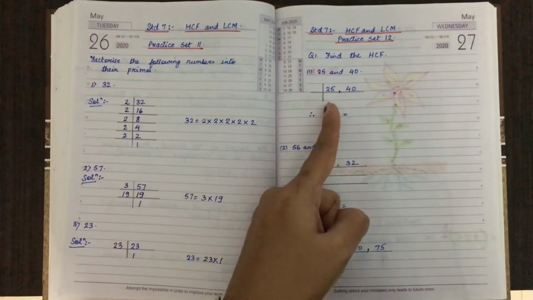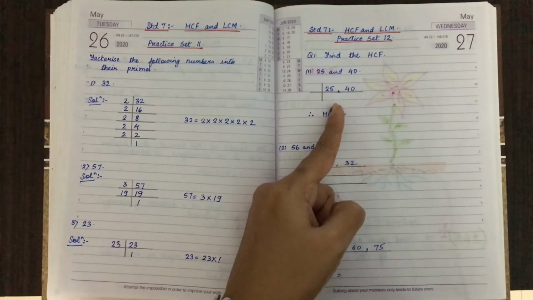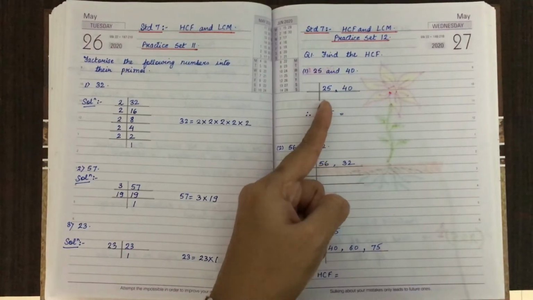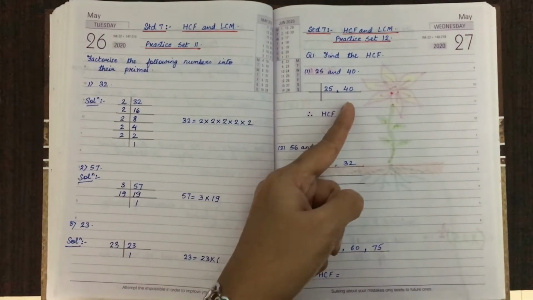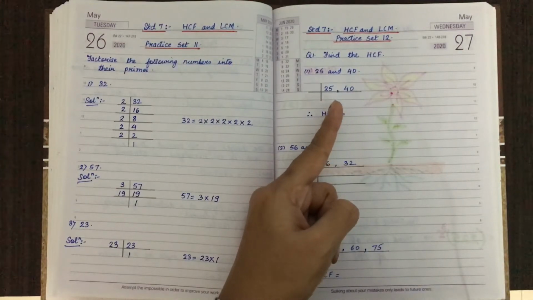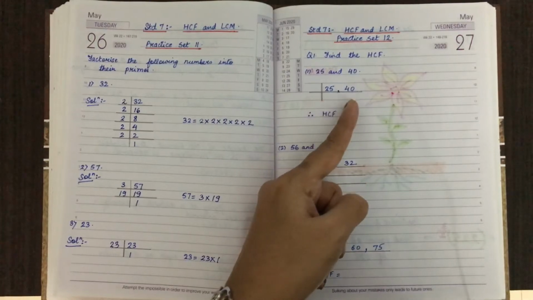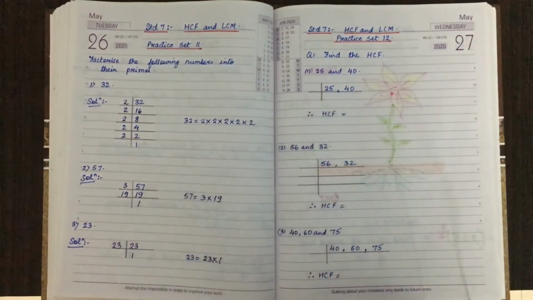The same thing we are going to use over here as well. But we have two numbers over here. So over here we have to understand these two numbers come in which table. Both the numbers should appear in the same table. Now we've got the numbers over here, 25 and 40. So we have to find out the HCF of 25 and 40.